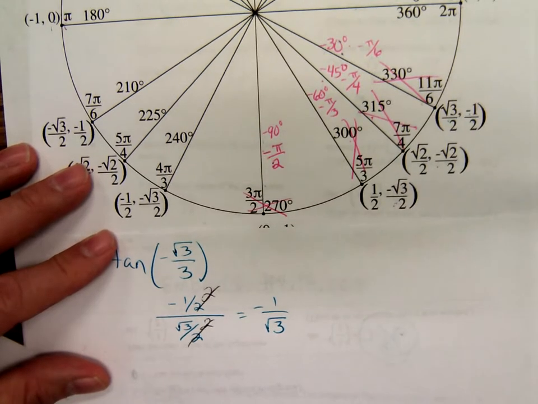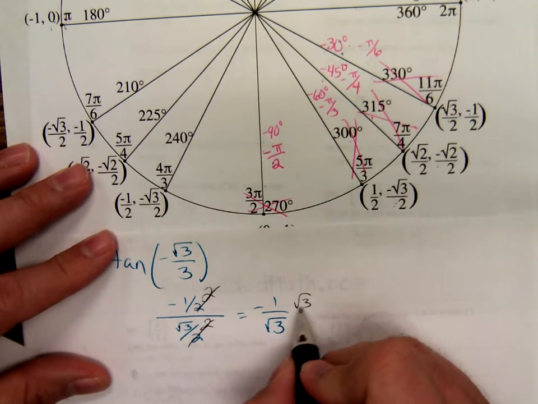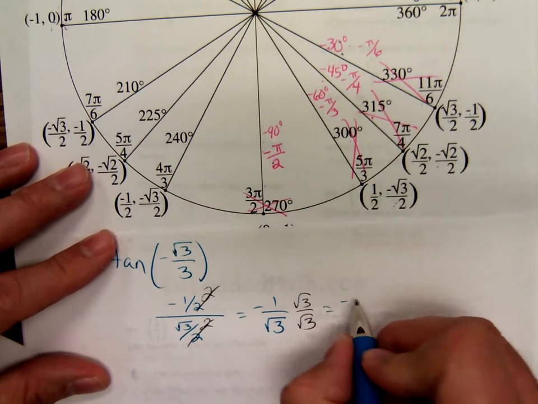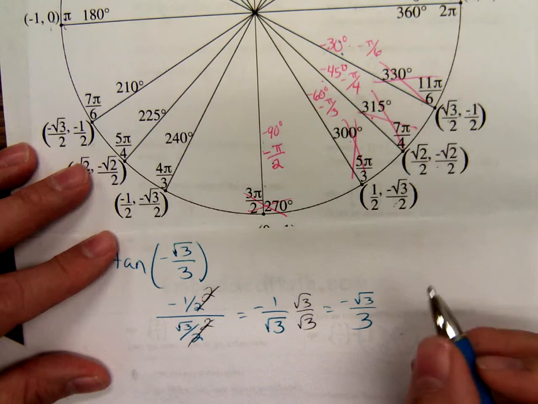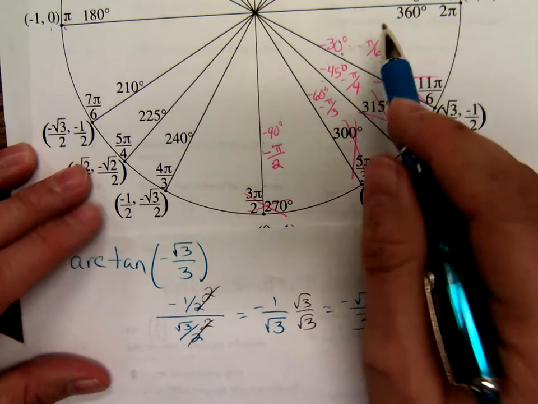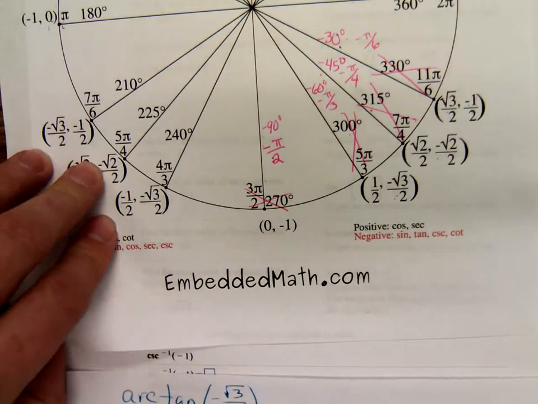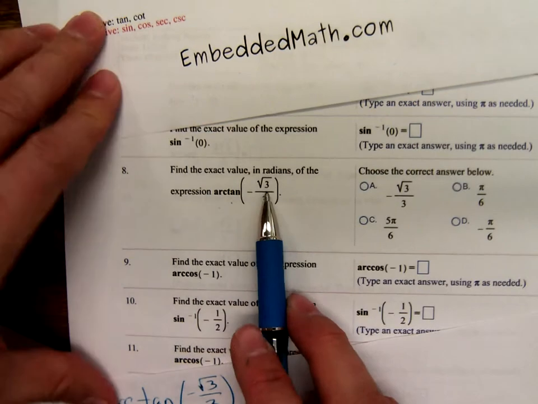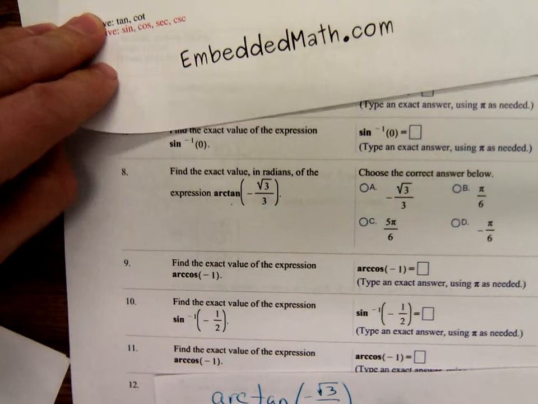If I rationalize that, is that going to give me negative square root of 3 over 3? Yes. So Jerry, were you the one that said that one? That's right. So arc tangent of negative square root of 3 over 3 is negative 30 degrees.